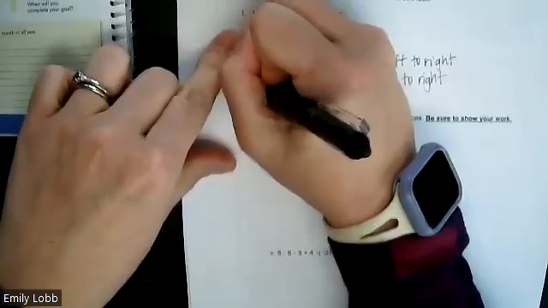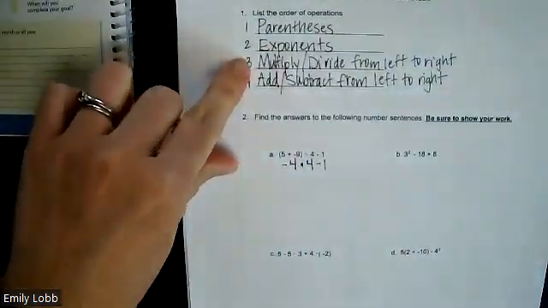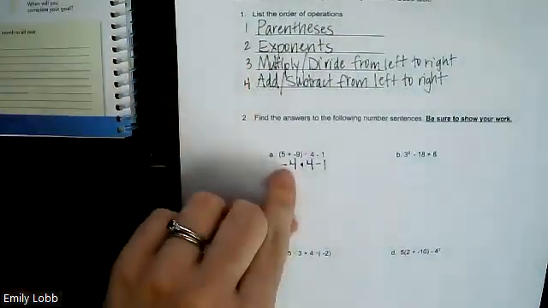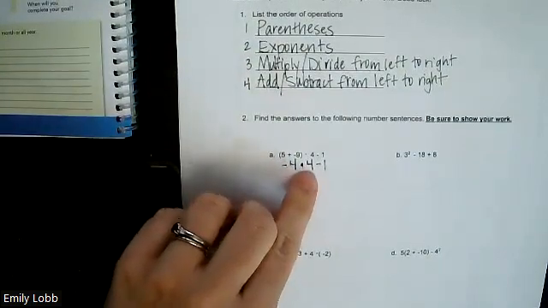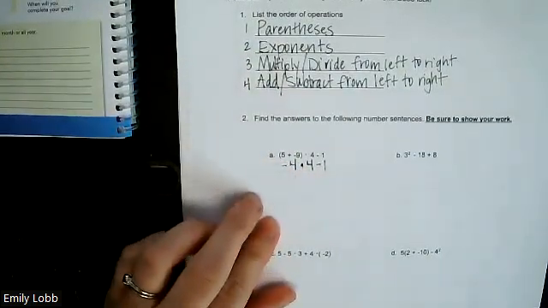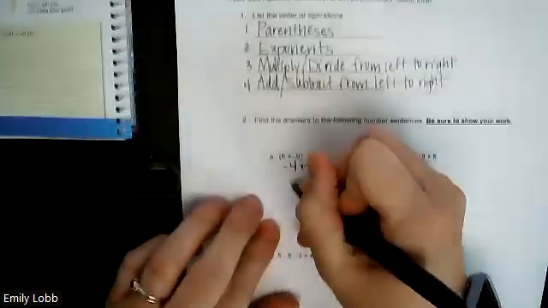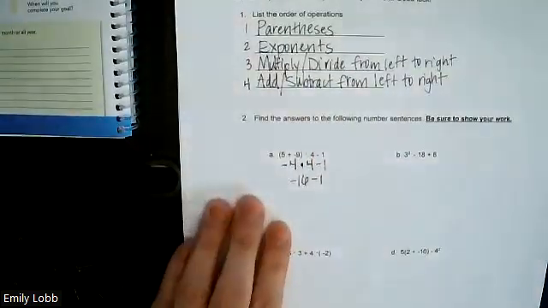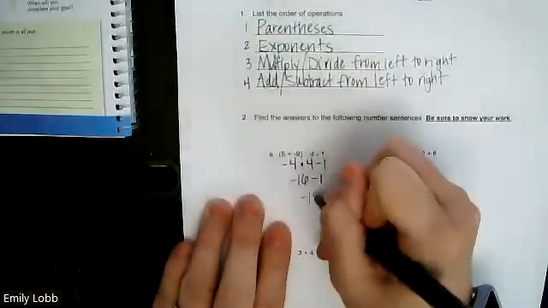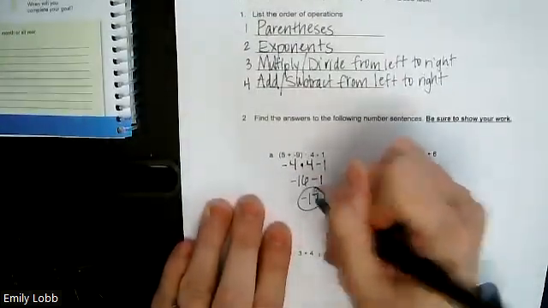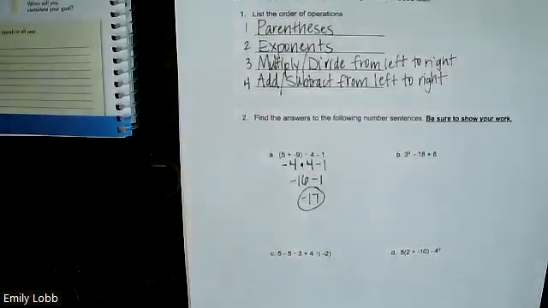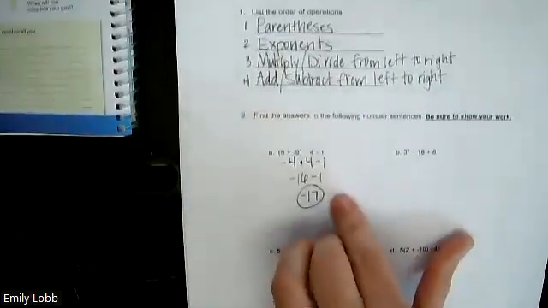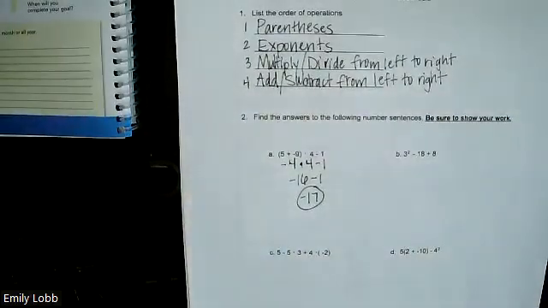That comes first. Look, 1, 2, 3, 4. We got to finish step 3 before we can go to step 4. So what's negative 4 times 4? Negative 16 minus 1. Negative 17. So you should have showed your work and you should have gotten negative 17.